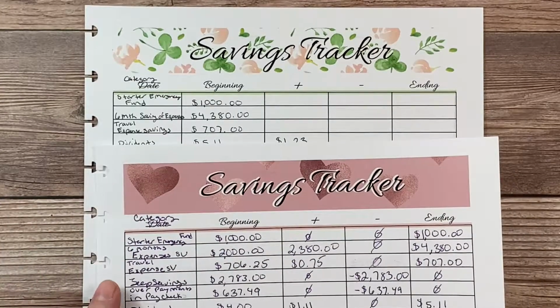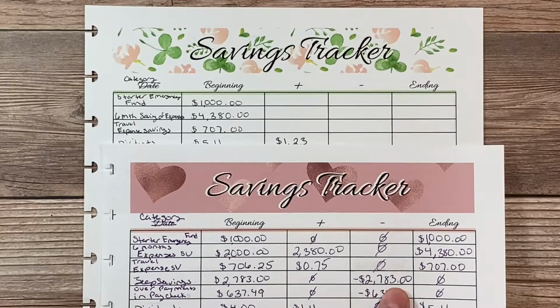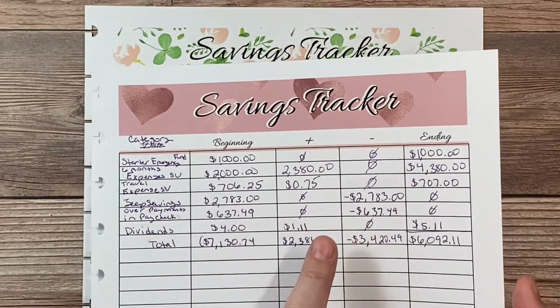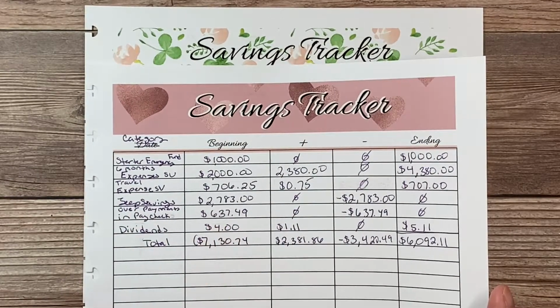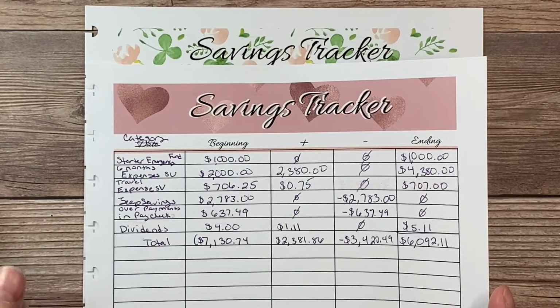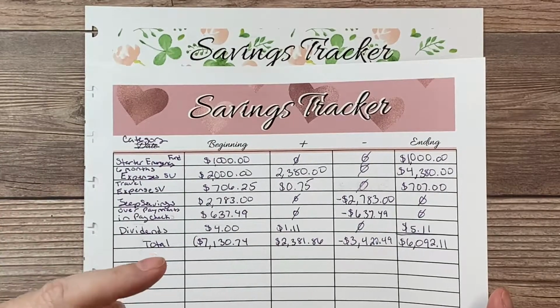I took out Jeep savings because my husband already paid for the Jeep lift that he was doing. The overpayment in the paycheck still hasn't been taken out. It should have been taken out this last paycheck, but it still hasn't. So we're still waiting for that to happen.